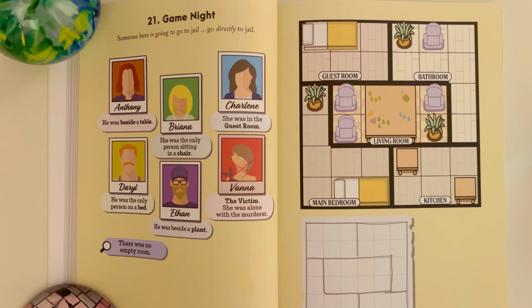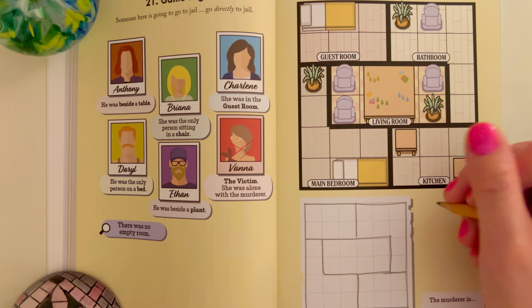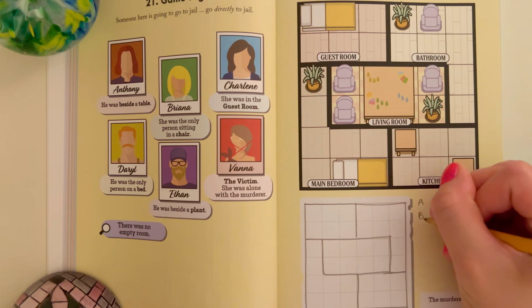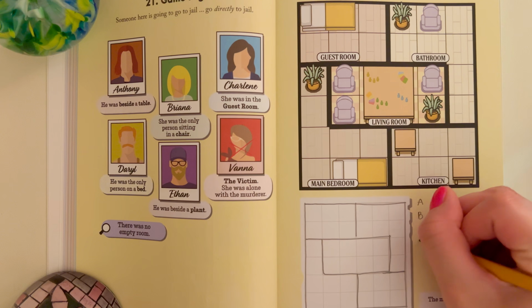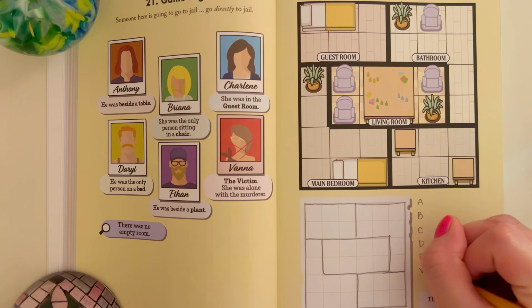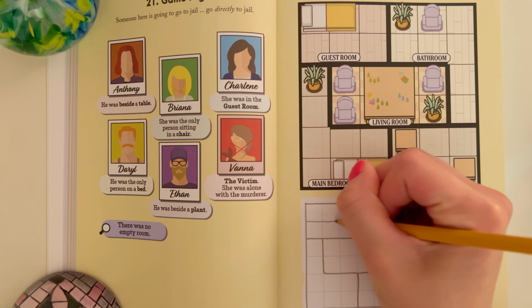And we have Vanna, the victim. She was alone with the murderer. And our clue is there was no empty room. I love the yellow background for this one. It's gorgeous. So let's say A, B, C, D, E, B. Perfect. So let's go through, mark off.